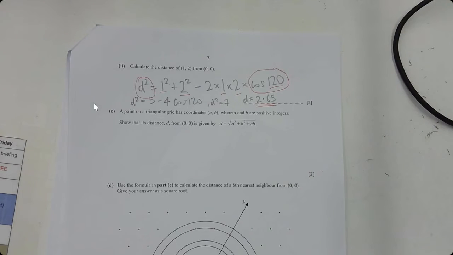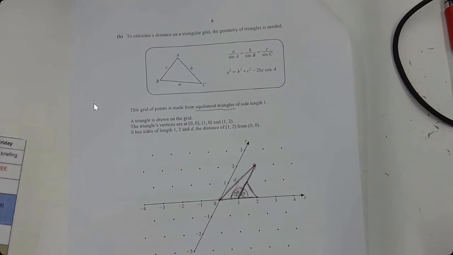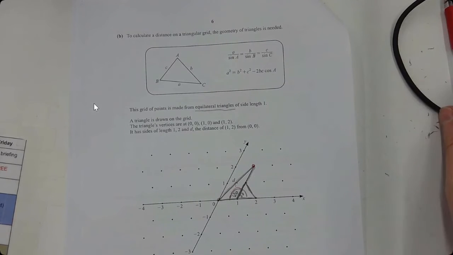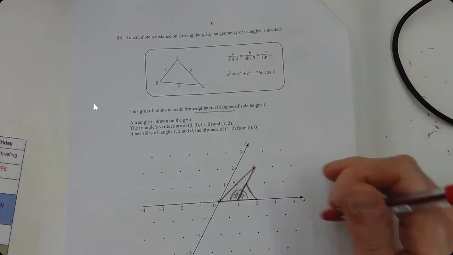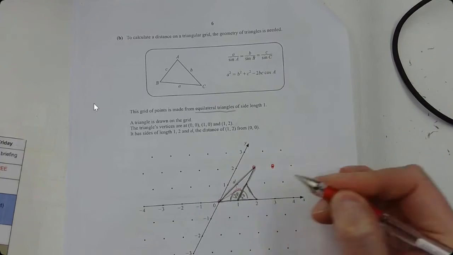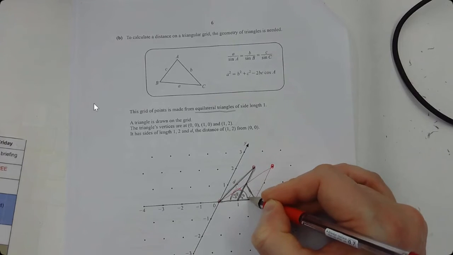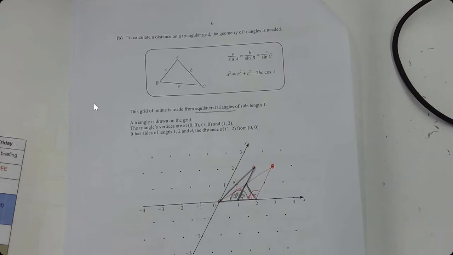Right, part C: show that its distance d from 0, 0 is given by that formula. Well, this is going to be the same thing. Again, it's going to be an angle of 120 degrees every single time. Hopefully, you can show why in a minute. If we are moving along here, this pattern is repeated every single time.